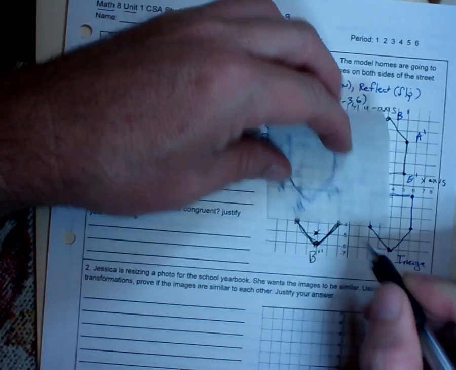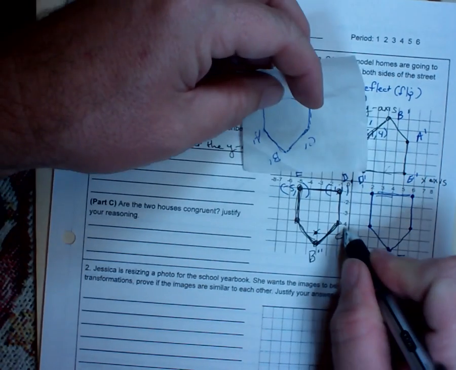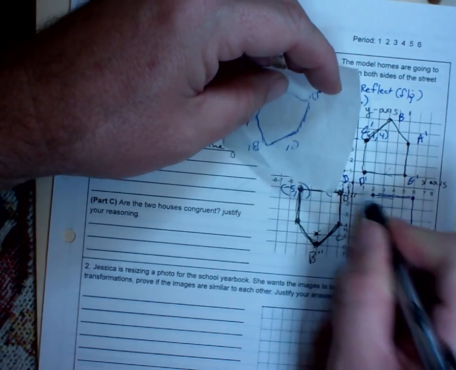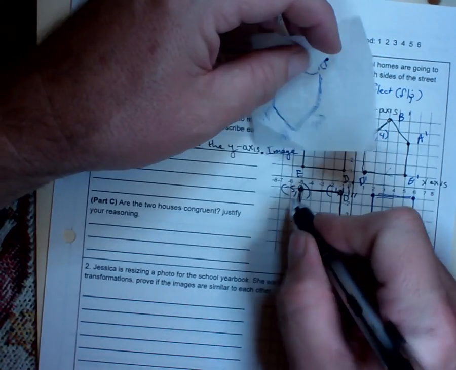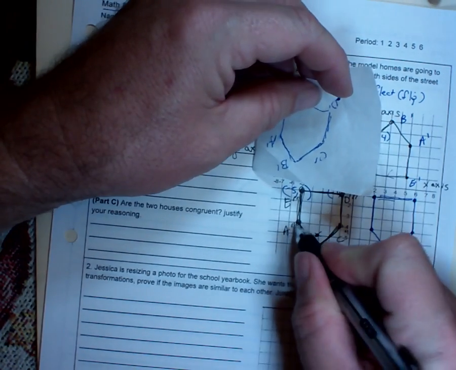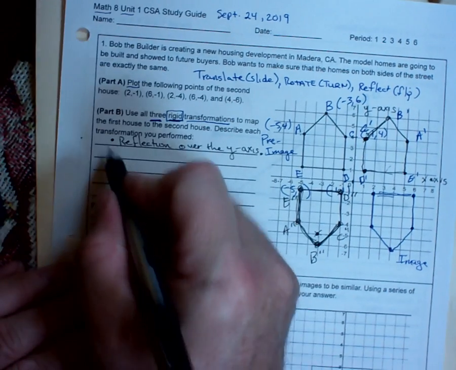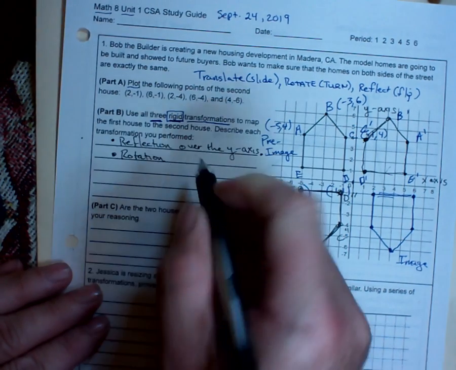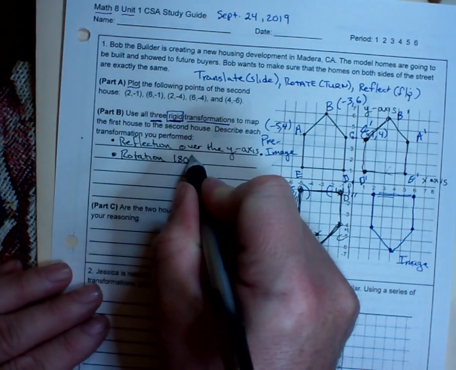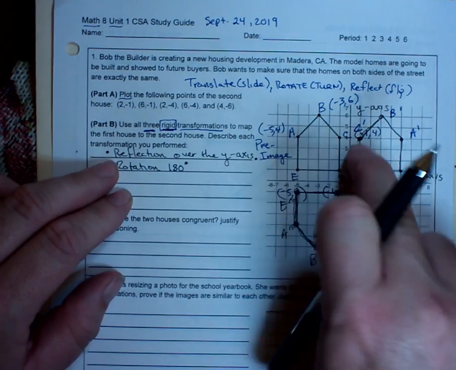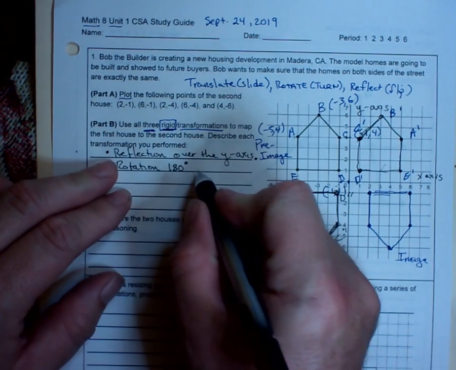B double prime, C double prime, D double prime. This is E double prime and A double prime. So I did a rotation. Now I need to know how many degrees. 180 degrees because it was two turns. And I went in this direction, so that is clockwise.